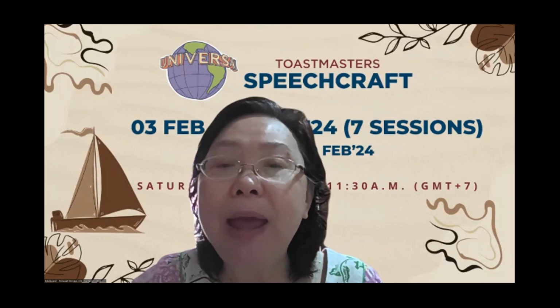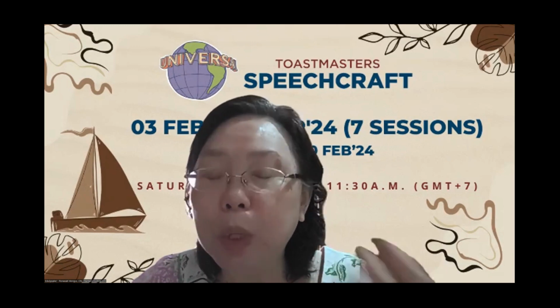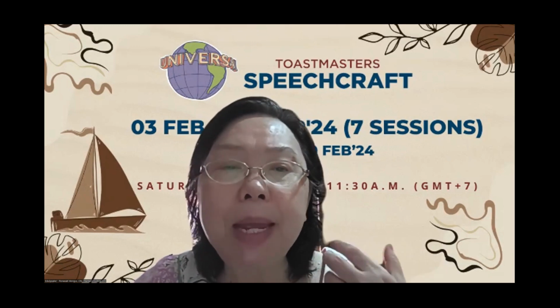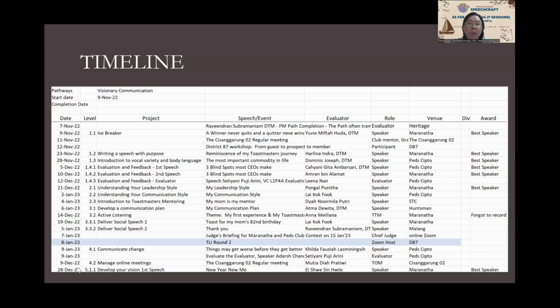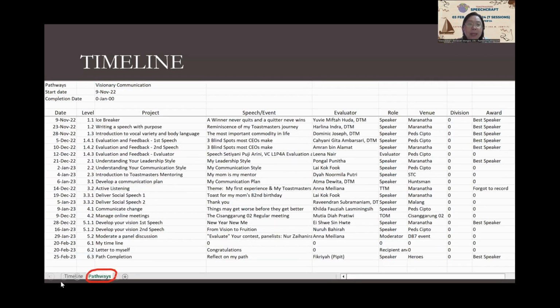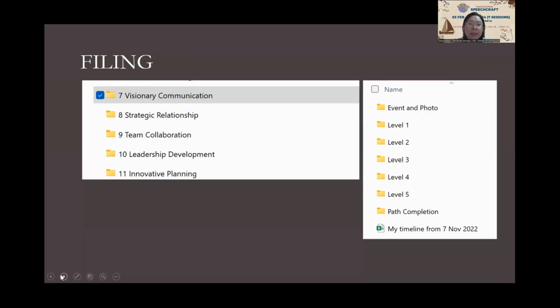Now that I have covered what to look at in Basecamp, let me show you how I organize my folders and my files. As I mentioned, download everything you can from your path. In my computer, I have a folder for each of the paths.